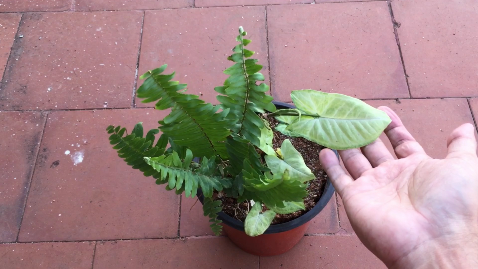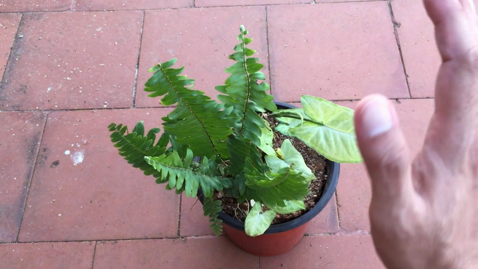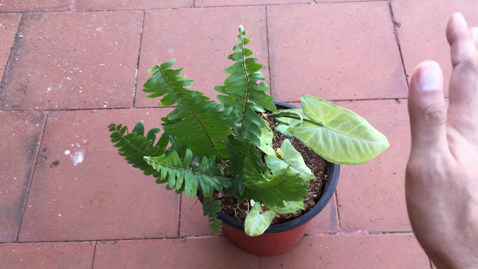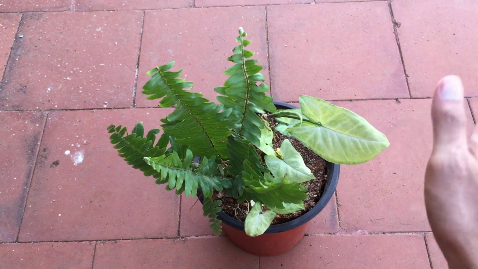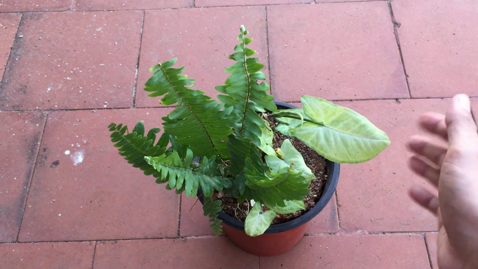The syngonium is also doing quite well. I do not want to disturb this plant. I'm just going to leave it as it is. Now I do not want to disturb this fern. That's why I'm not taking it out and planting it in another pot. I'm just going to leave it as it is, let it do its own thing.